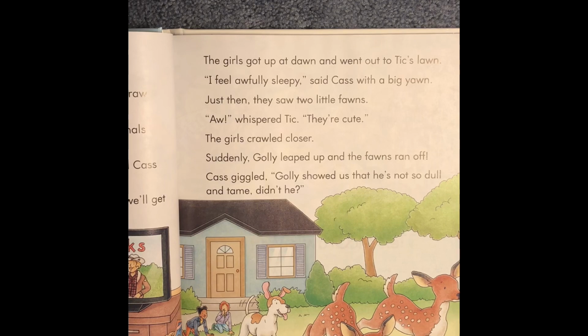You know, Cass and Tick could have gotten angry at Golly for chasing the fawns away. They could have said, "Golly, we were looking at those animals." So Cass was really kind to Golly, which is good because Golly was sad earlier and Cass and Tick didn't even know. So I think this made up for it.